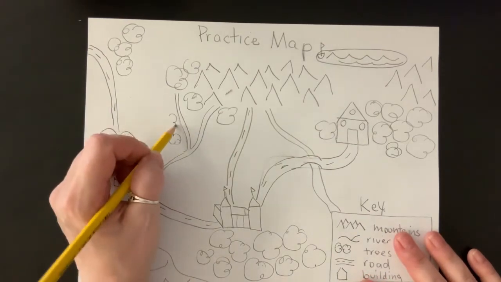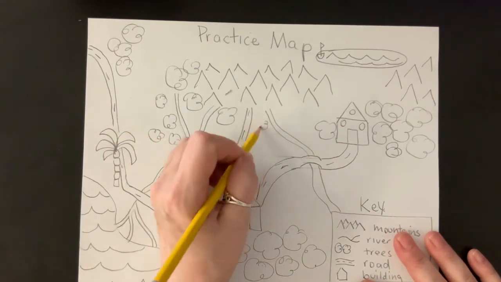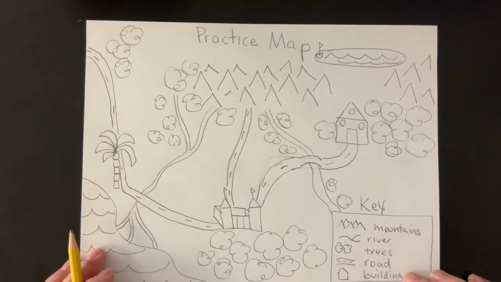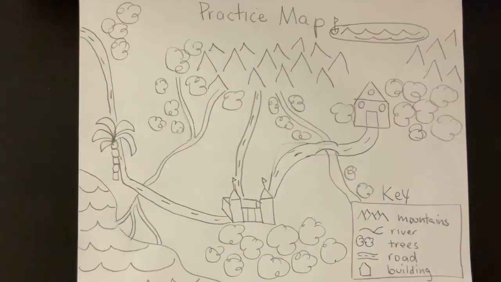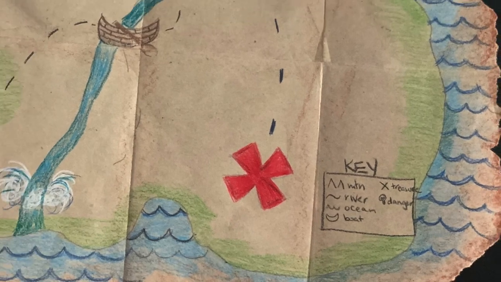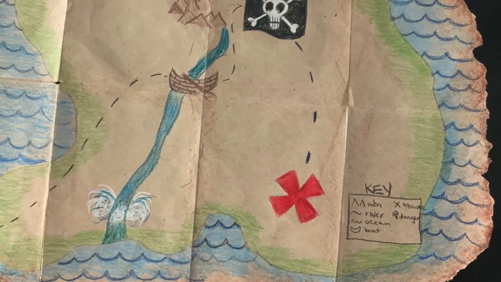I'm filling in some more details on my map, and what I want you to do is make a map for yourself. Your map can be anything that you like. It can be like the map that I just made, or you can make your map of anything else you like. You could make a treasure map. You could make a map of your house. You could make a map of your neighborhood.